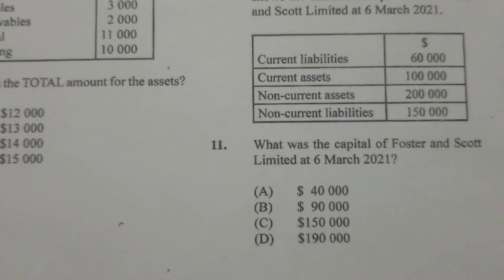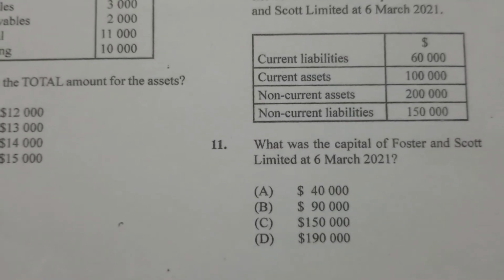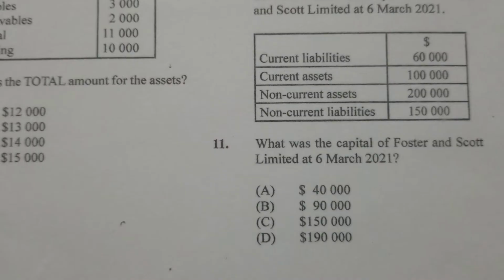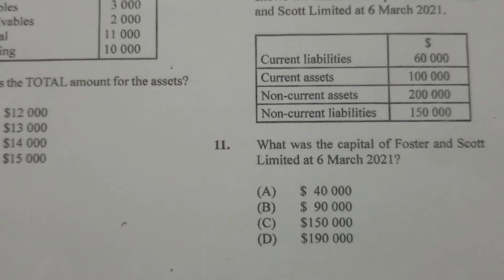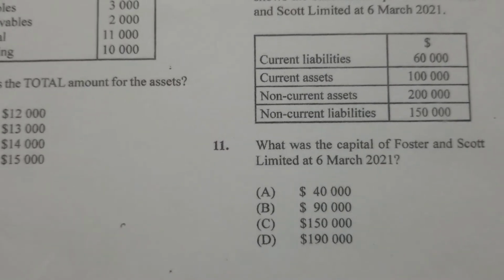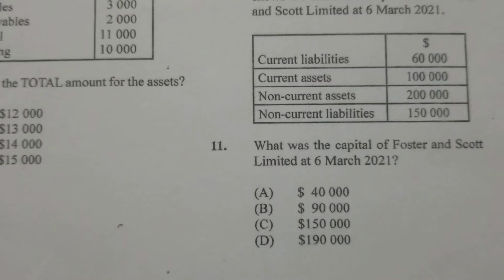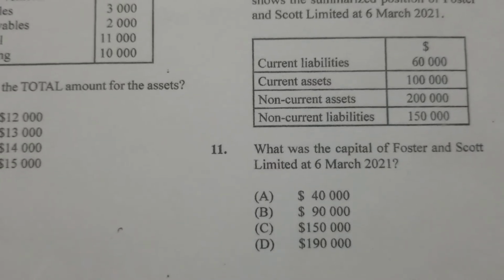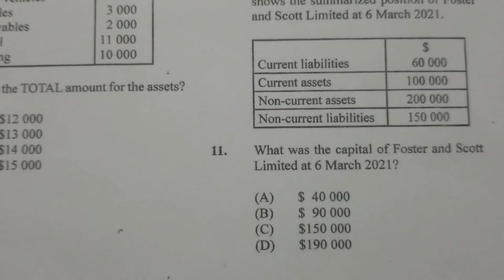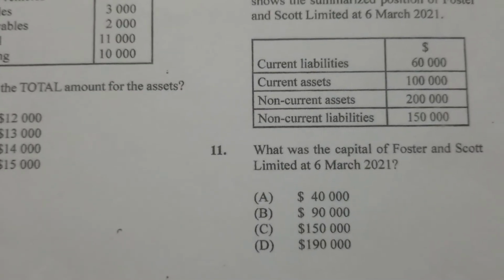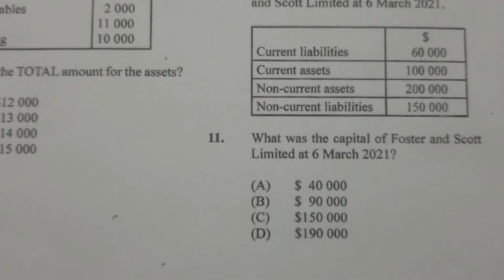So we'll add those, we'll get 3,000. And then we are going to add the non-current liability and the current liability. And when we get that total, we'll subtract the total liability from the total assets to give us the capital.